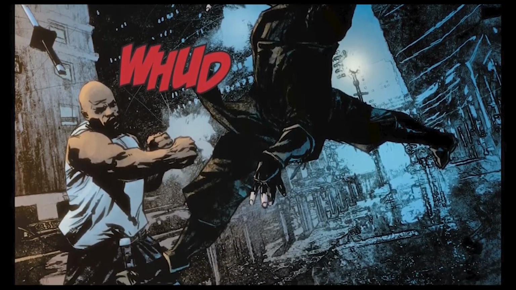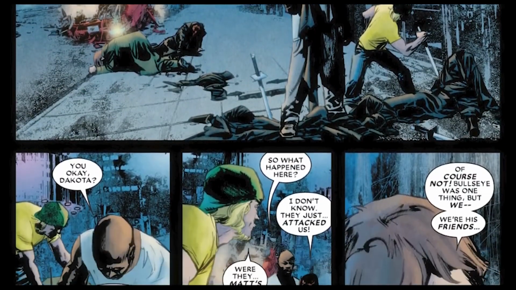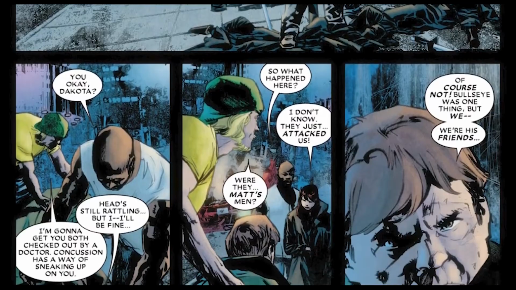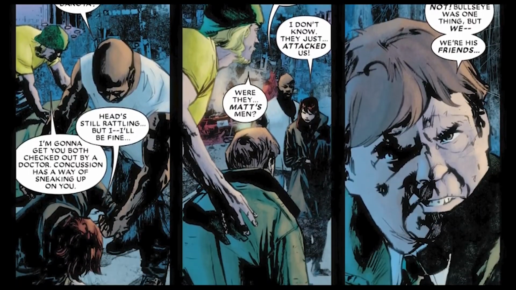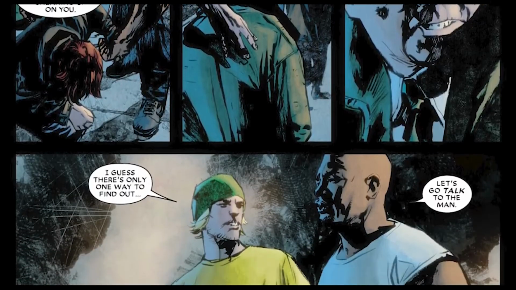Dakota North tells them she has no idea why. Foggy Nelson thinks there is no way that Daredevil would send a group of ninjas after them because they are his friends. But Luke Cage and Iron Fist think it would be best for them to talk to Matt Murdock.